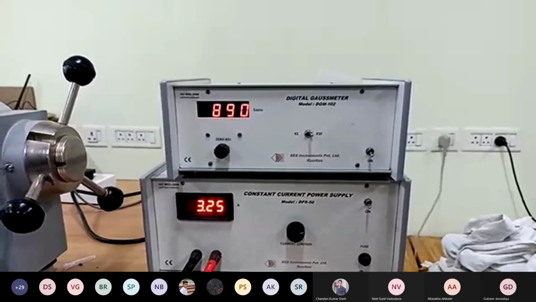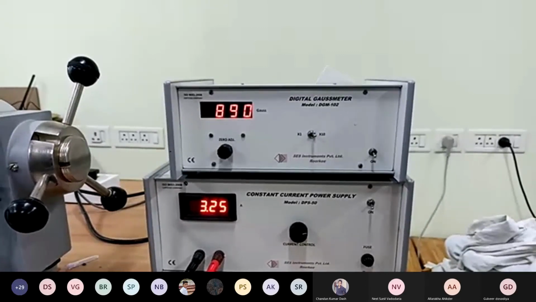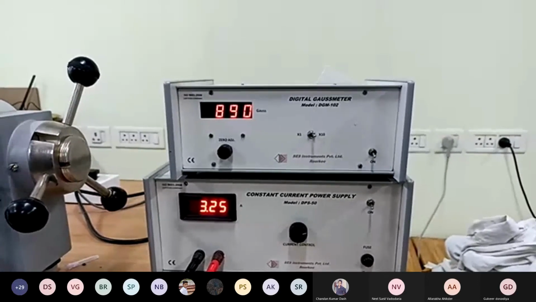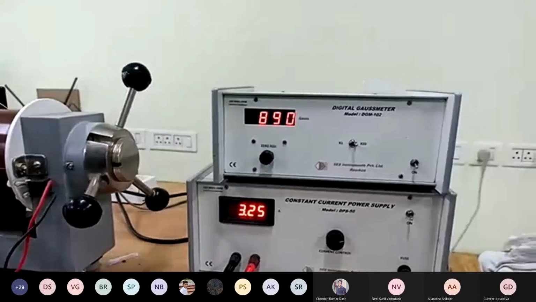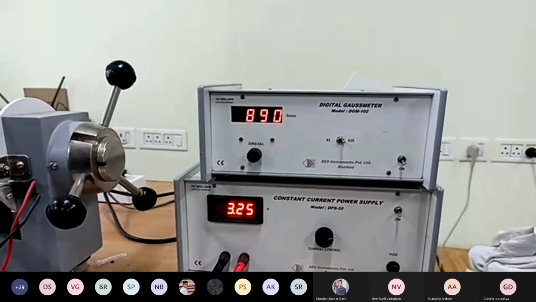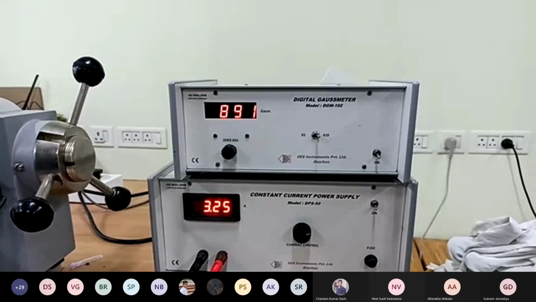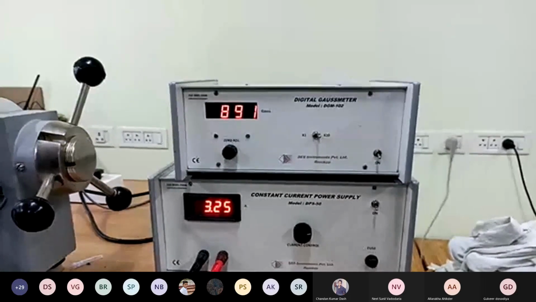That we know at a particular current, and the magnetic field is also known from the calibration curve at that current. So finally we'll make the graph of h as a function of the magnetic field square, and it will be a straight line. From the slope, the value of chi, the magnetic susceptibility, can be calculated from the graph. Okay, thank you.